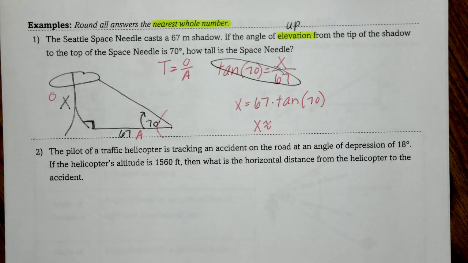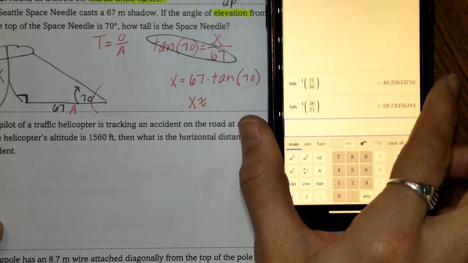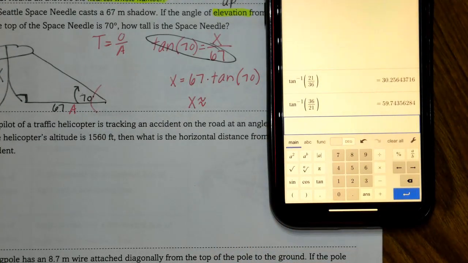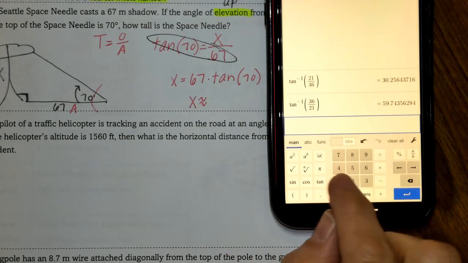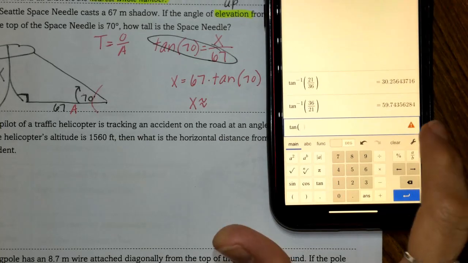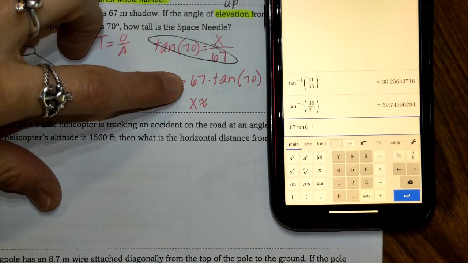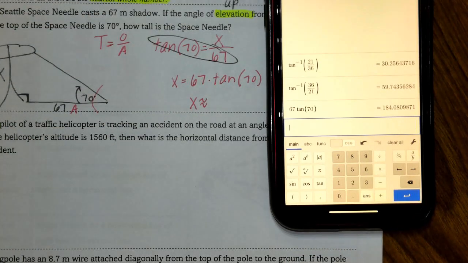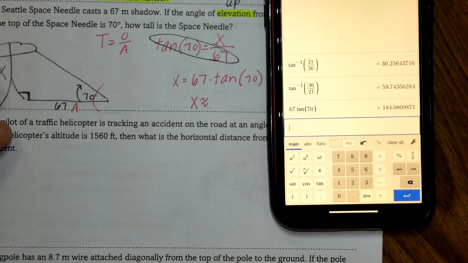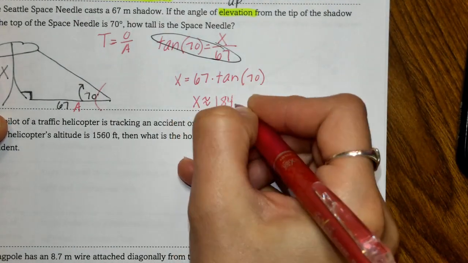Showing in that Desmos calculator here, we're just going to type that in. And when we're not doing inverse, it's great because we don't even have to go to a different window here. We can just go ahead and type in tangent. Oh, sorry, we need the whole number first, 67 times the tangent of 70. Rounded to the nearest whole number, 184. So we have 184 meters.